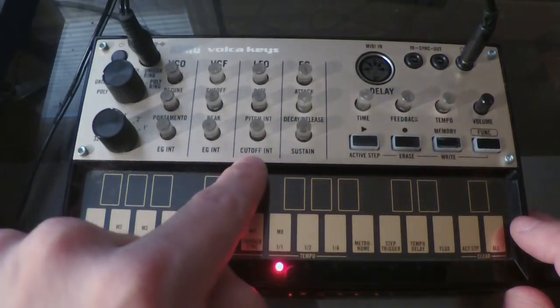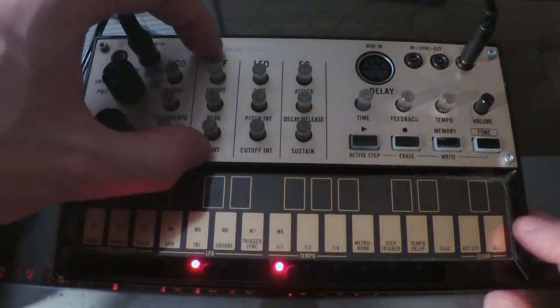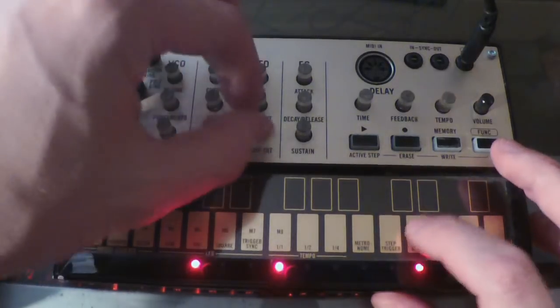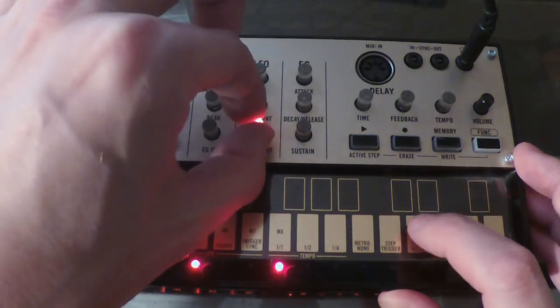And here's the cutoff intensity. This will affect the VCF. So let's turn that up here.